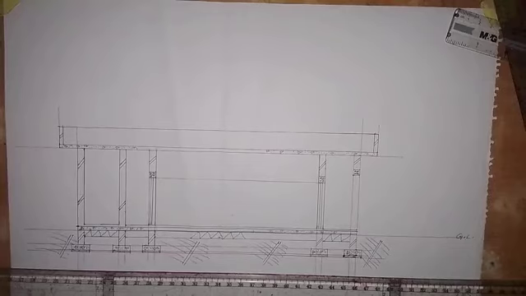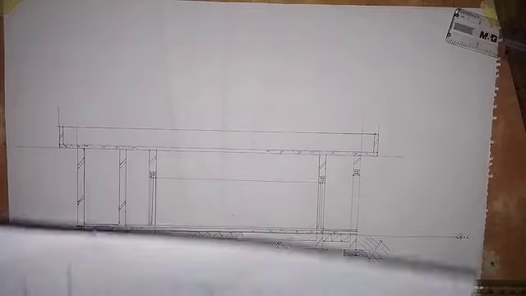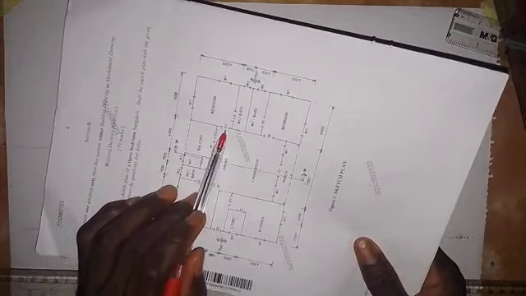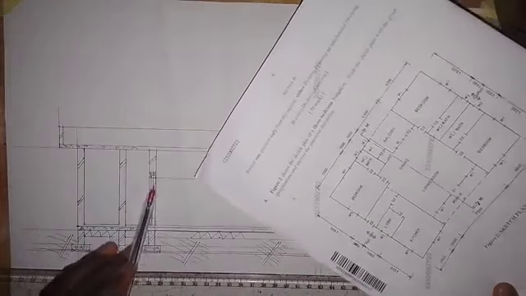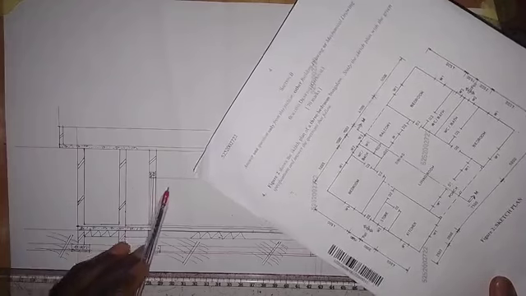Alright, so to position the doors, we have the width of the door to be 900. 900 by 50 will give us 18. So let's look at it. This door is very close to this wall. So let's take note of that, very close to this wall, as we have it here.